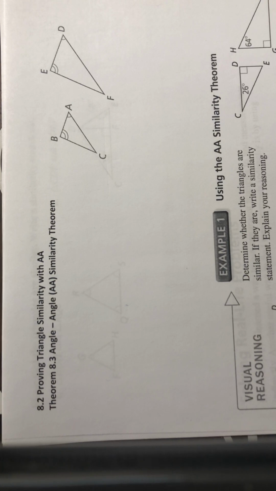We're just going to see how this works. We are starting with 8.2 today, proving triangle similarity with angles.